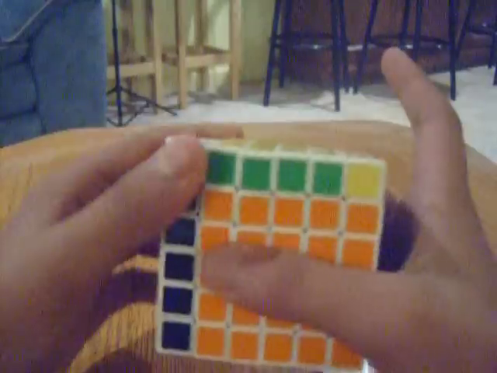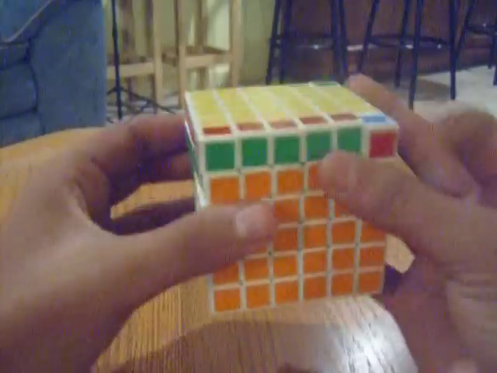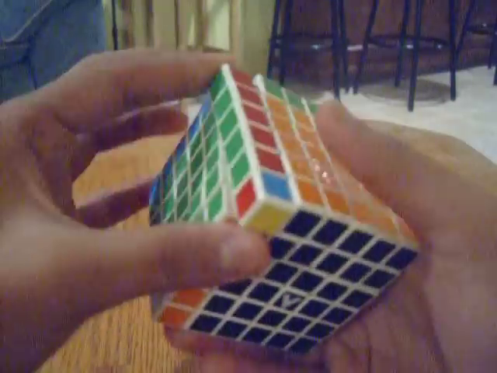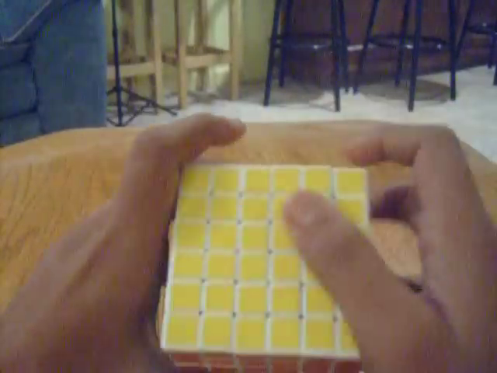So here we go. There's the OLL. Now here will be a PLL that I know. So, and that is a solved V cube.